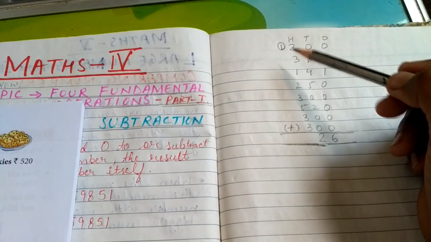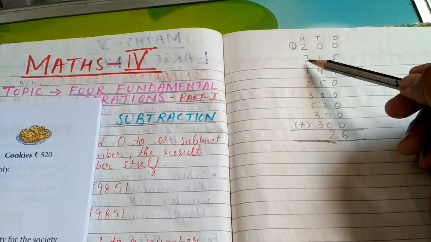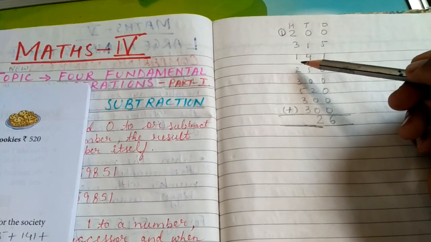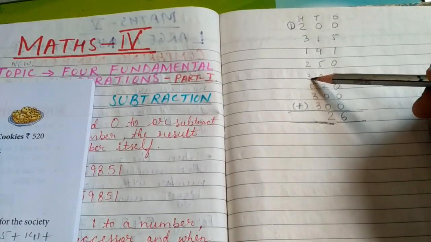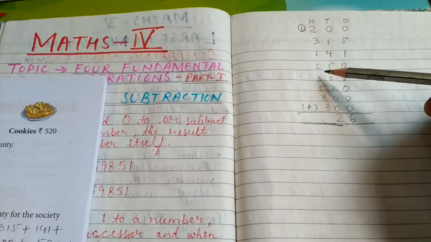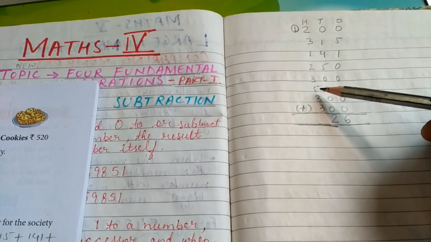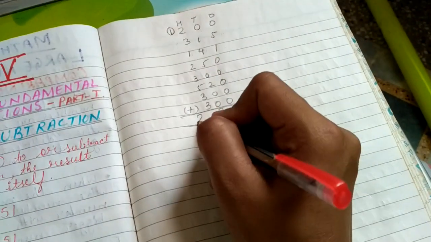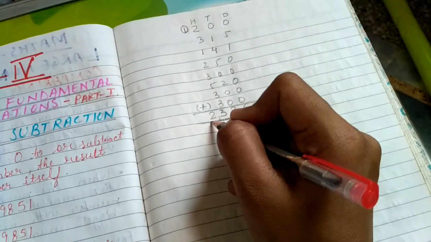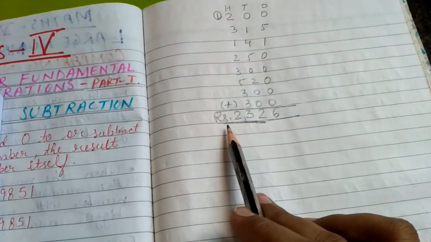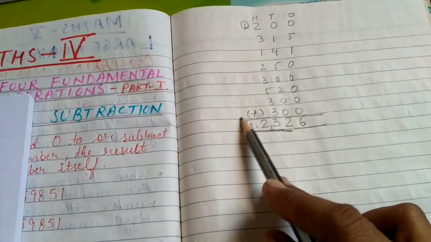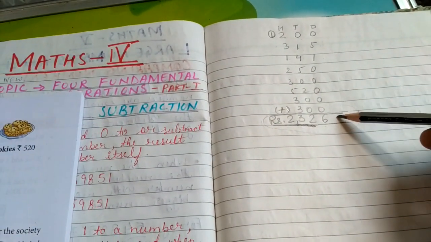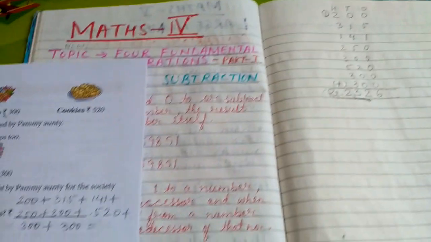Now let's add the hundreds place. 2 plus 1, 3. 3 plus 3, 6. 6 plus 1, 7. 7 plus 2, 9. 9 plus 3, tell me, 9 plus 3. 12. 12 plus 5, 17. 17 plus 3, 20. 20 plus 3, 23. So she has to spend rupees 2326. All in all, she will spend this much on purchasing all these 8 items for the society get together party.